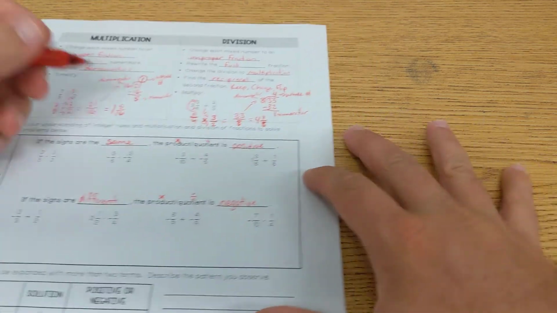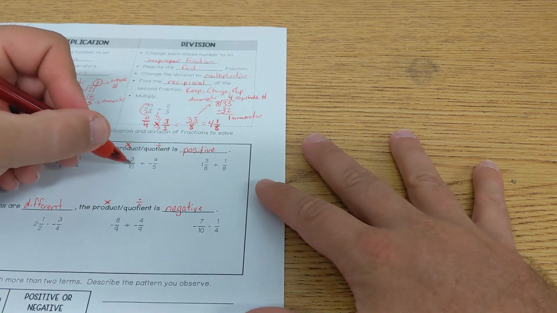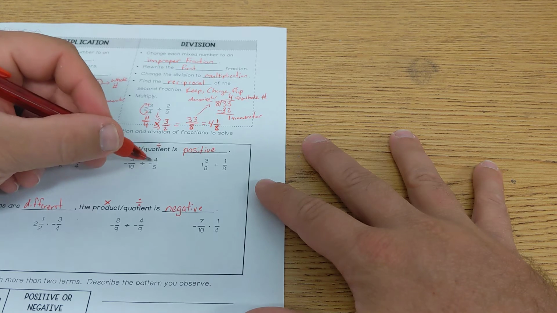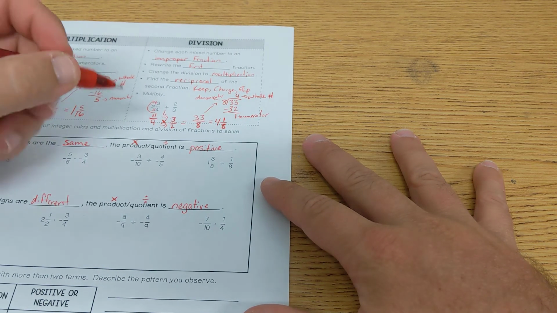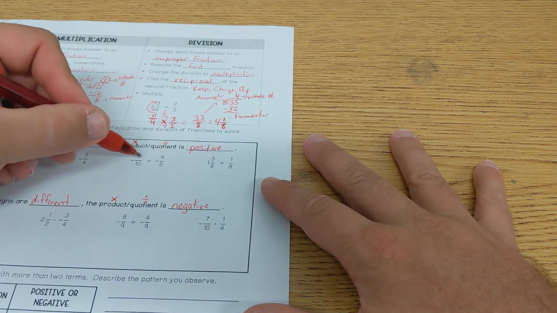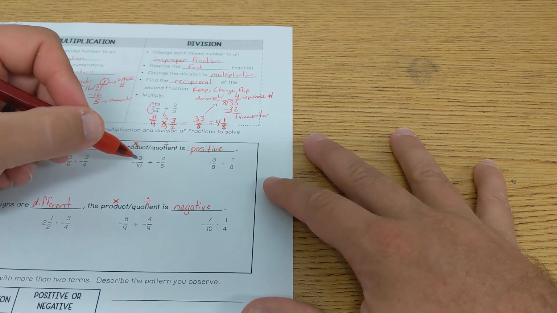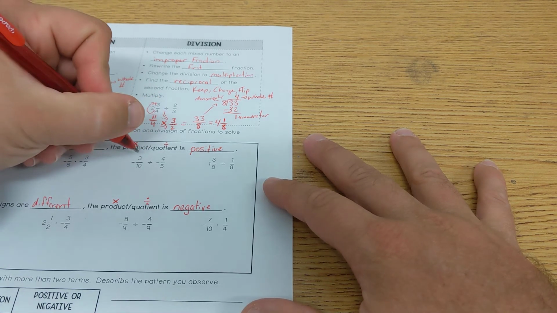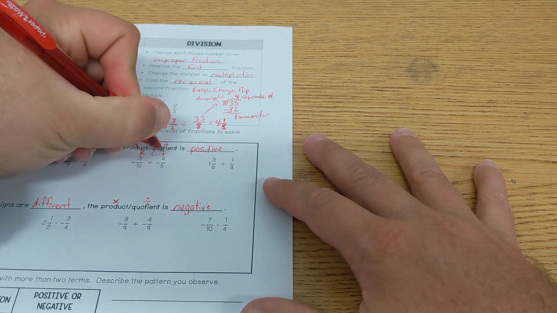Okay. So, here we have -3/10 divided by -4/5. Now, when we do this, we notice that this is not an improper fraction, neither one, and neither one are a mixed number. Okay? So we can just do the keep, change, flip, the KFC.